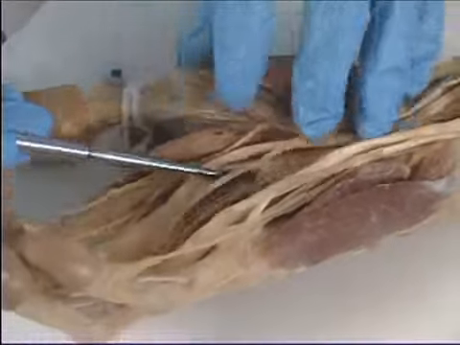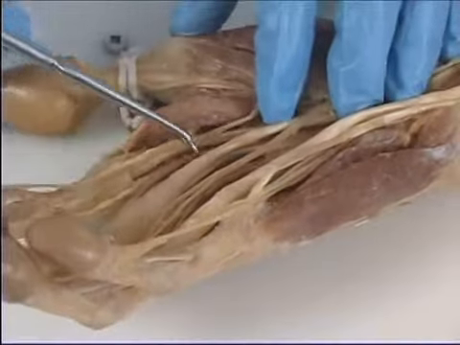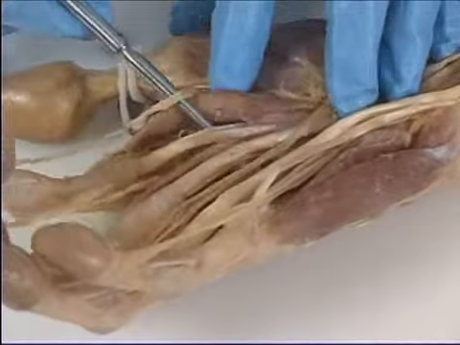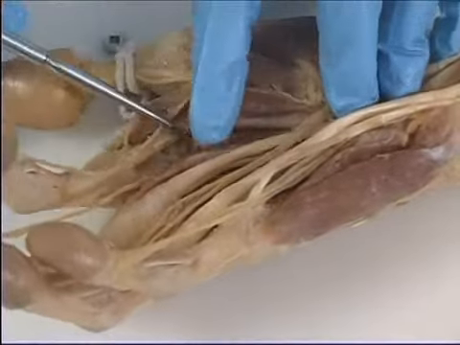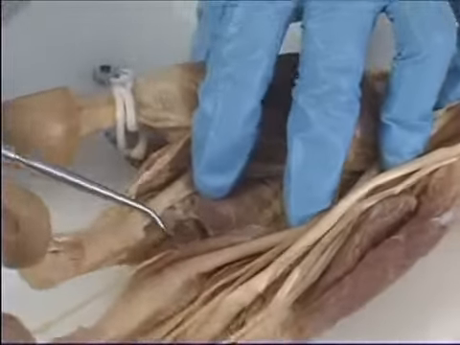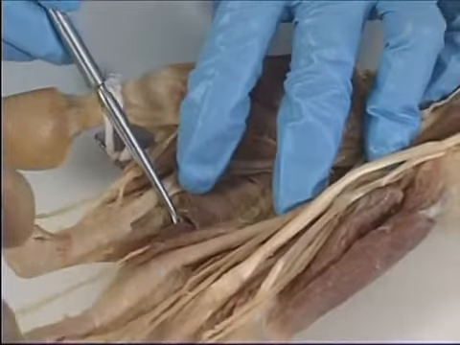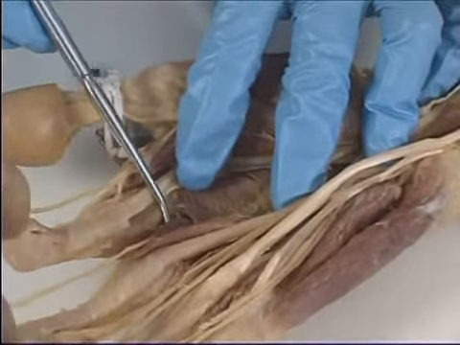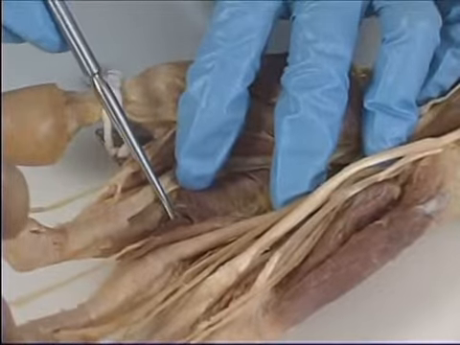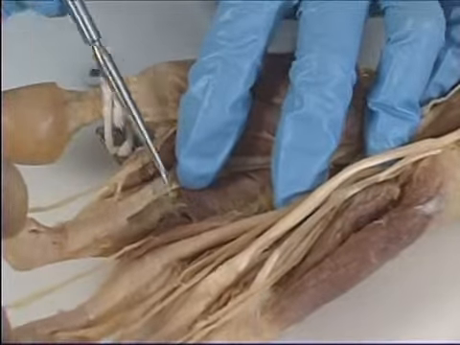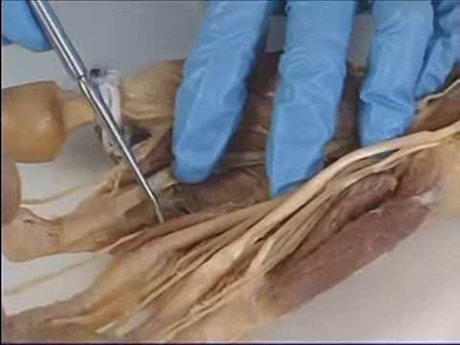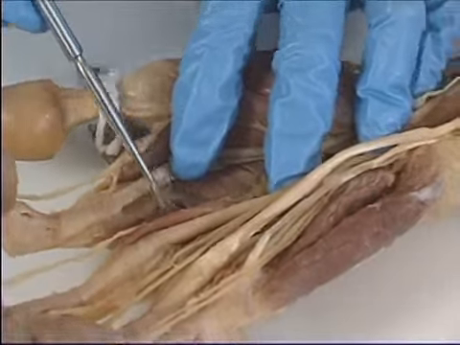Now deeper, if we lift up all these tendons, we are able to see some glimpse of the interossei. There are 7 interossei, 3 palmar and 4 dorsal.